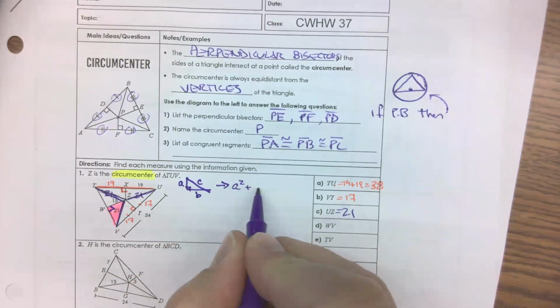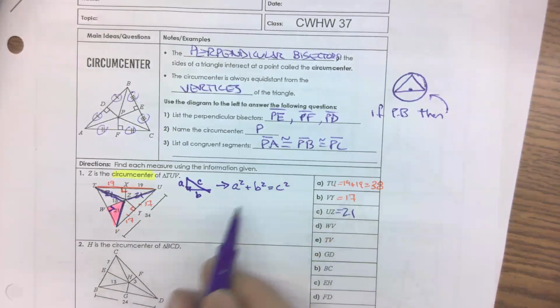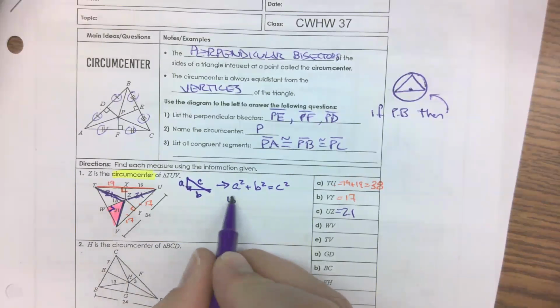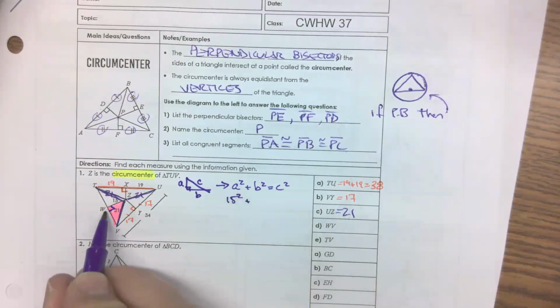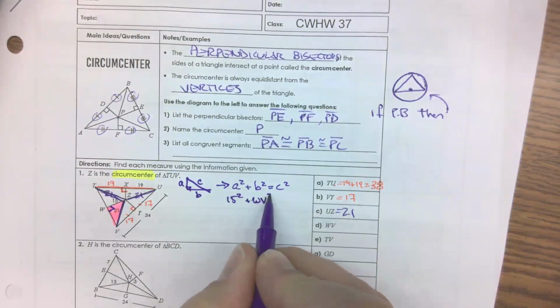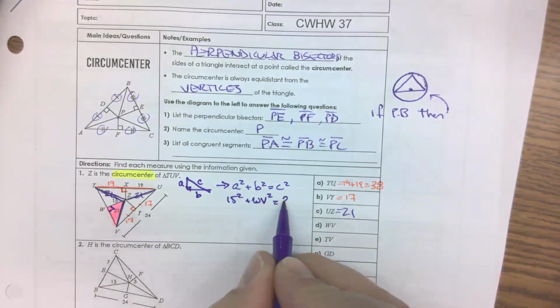A squared plus B squared equals C squared, where C is the hypotenuse, the one opposite the right angle. So in this case, do we know A? 15 squared. Do we know B? No, that's what we're looking for. Do we know C? 21 squared.